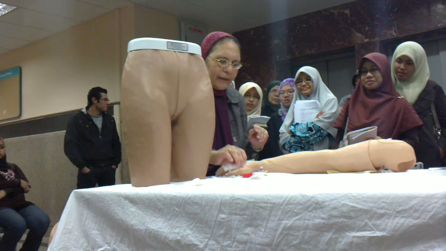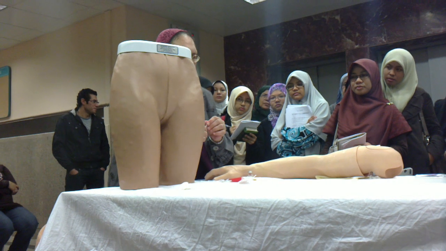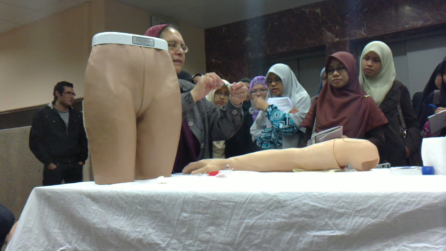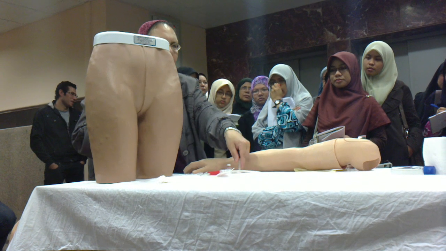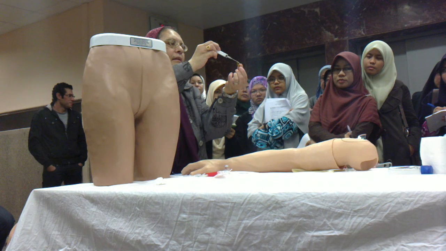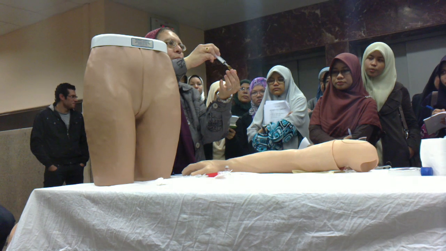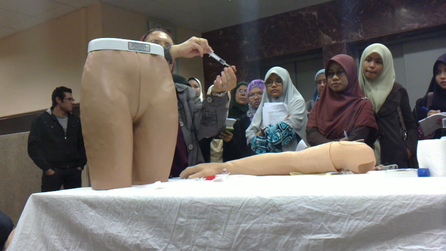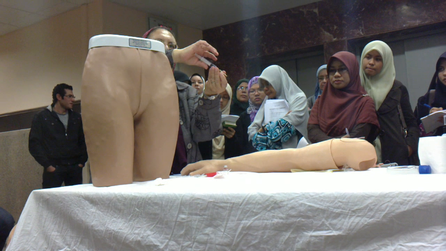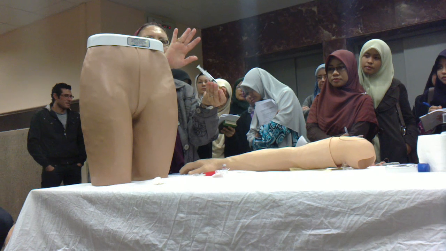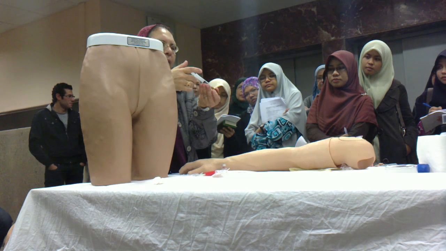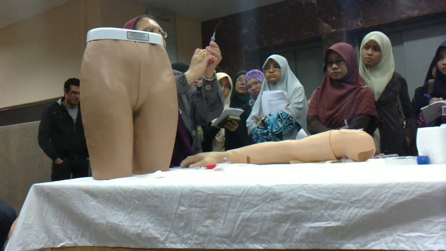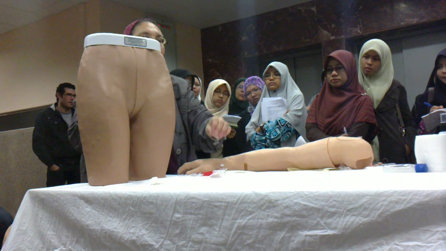Then I will take the syringe and remove the cap. This is a syringe. Put it in the ampoule till the needle touches the bottom, and I withdraw the drug, the exact dose prescribed to the patient. Then I will expel air if there is excess air and recap it again.